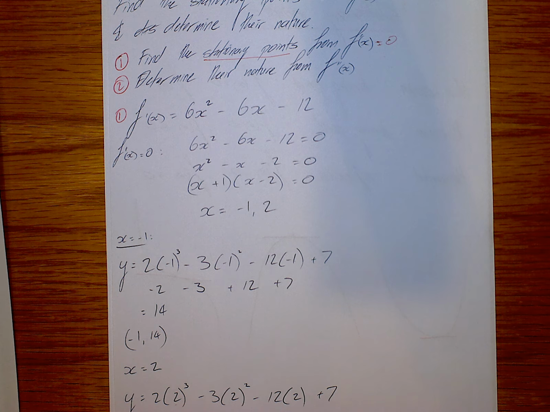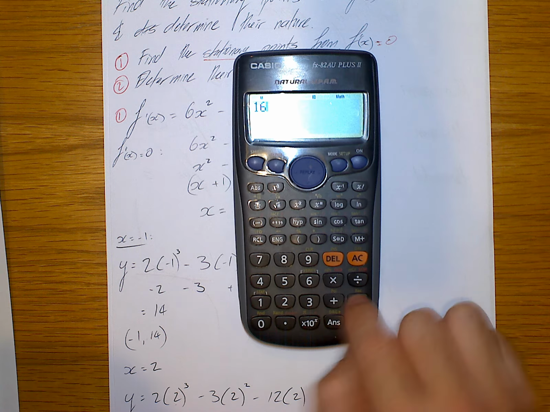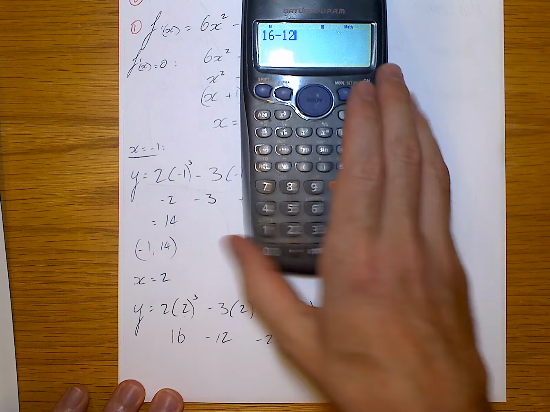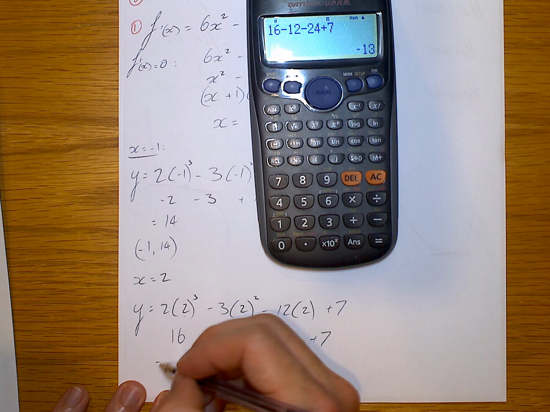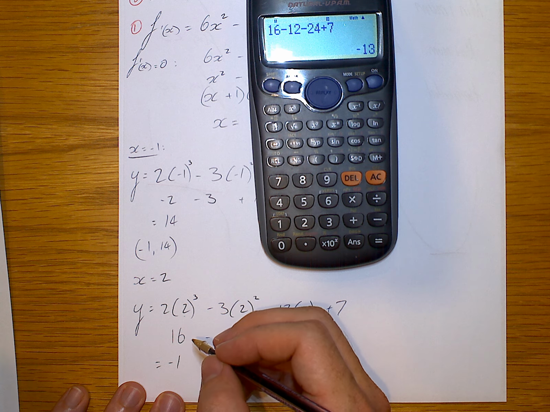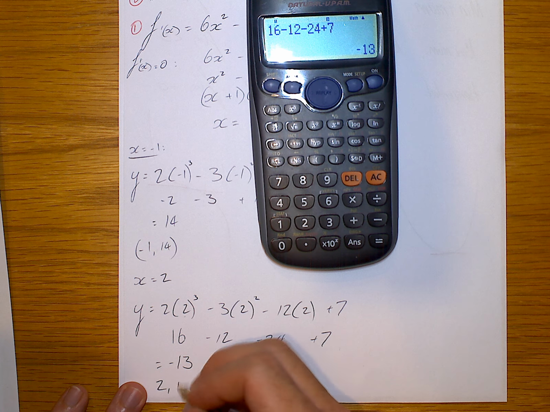I'm just going to grab a calculator for this, just don't want to make a mistake. 8 minus 12 minus 24 plus 7 is going to give negative 13. Yeah, that's correct. So our other stationary point is 2, negative 13.